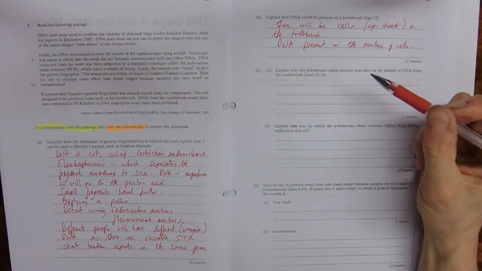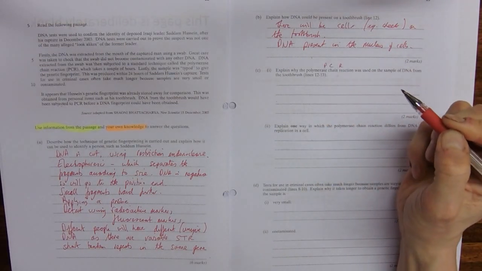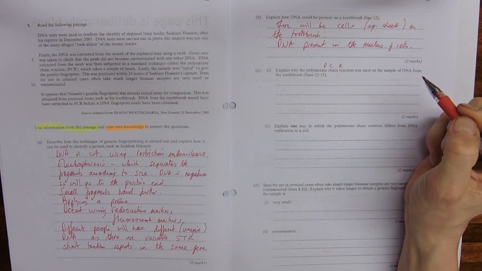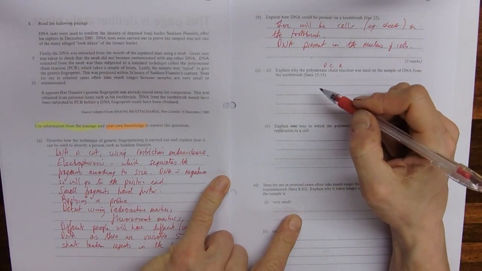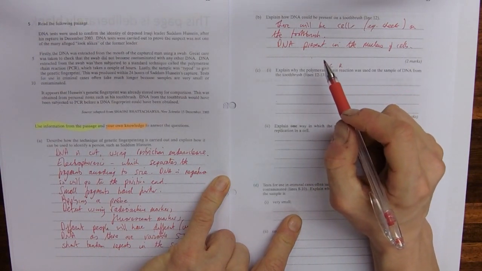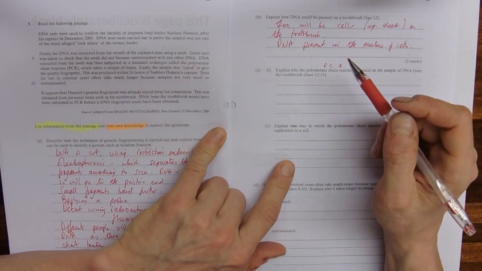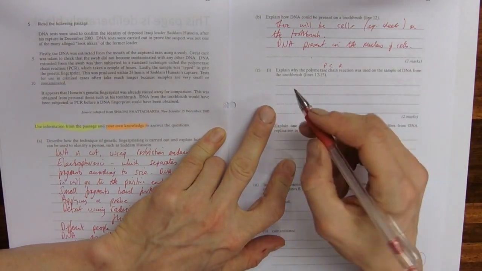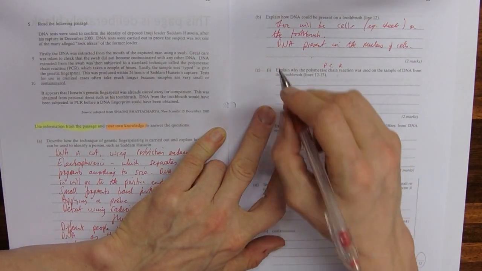Explain why the polymerase chain reaction, PCR, was used on the sample of DNA from the toothbrush. You should know all about that. So all you've got is this kind of toothbrush sample with a few cells on, and that's not enough to do any reasonable testing with. So what you need to do is do PCR, and that'll give you many more copies of the DNA.